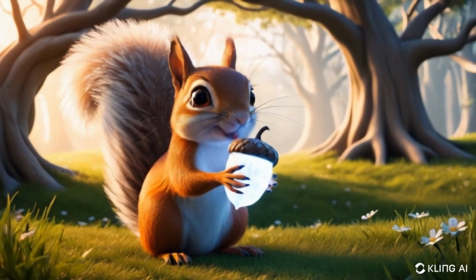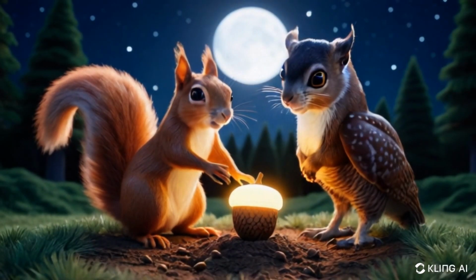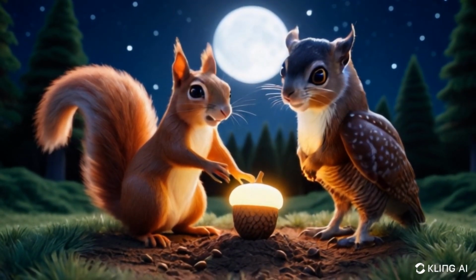In a quiet forest, a tiny squirrel named Nutty discovers a sparkling acorn that glows with a warm light.